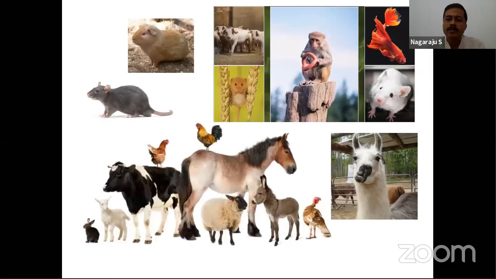We can look at the different animals which belong to different species and sizes, used for different experimental purposes. Looking at this slide, we can see we have not left out any animals for experimental purposes, starting from the small mice model to horse, cattle, sheep, fishes, donkey, then birds, rabbits, ferrets, then pigs. All these animals have been used for different experimental purposes.